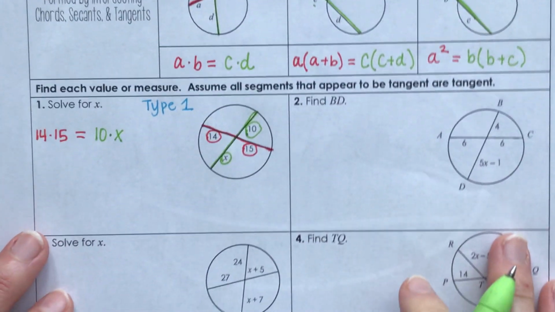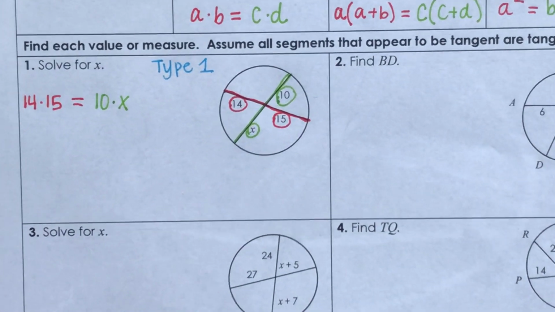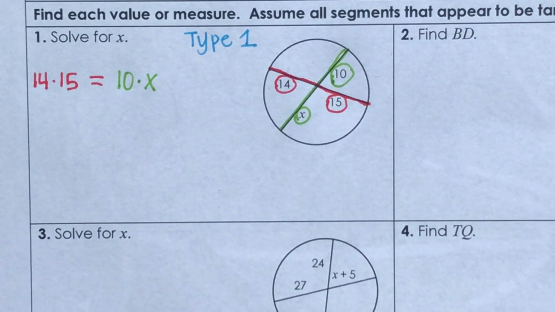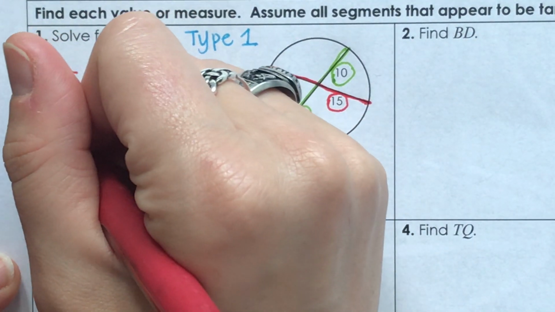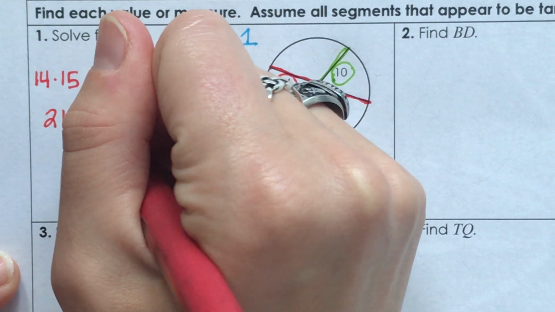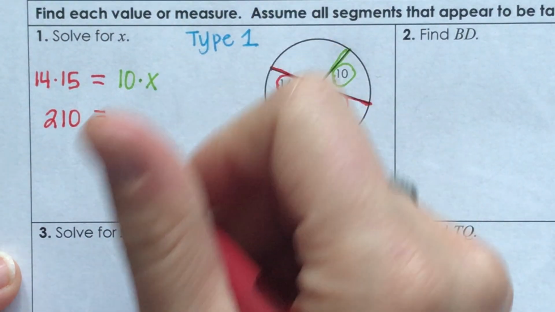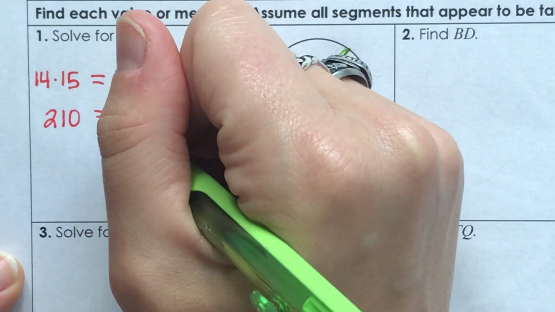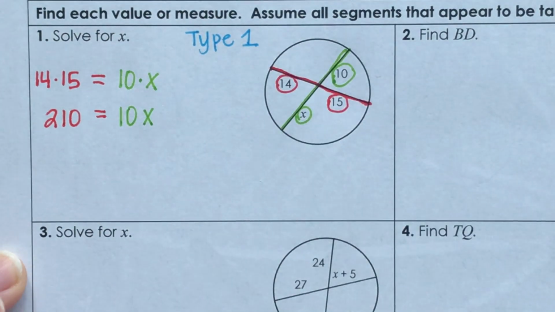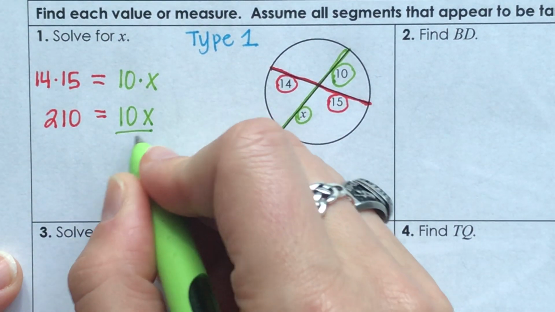And then I'll zoom in and solve this like an algebra problem. So 14 times 15 gives me 210. 10 times x gives me 10x. And then to get the x by itself, I divide both sides by 10.